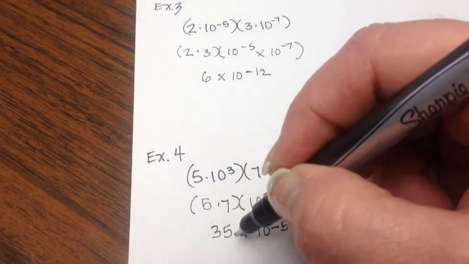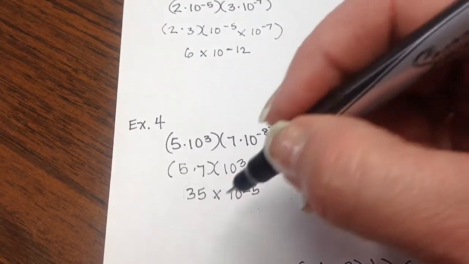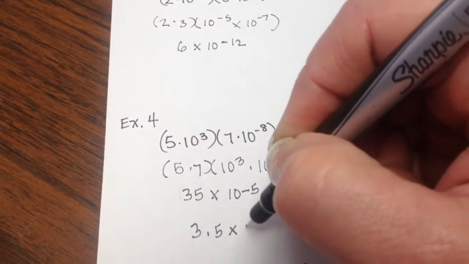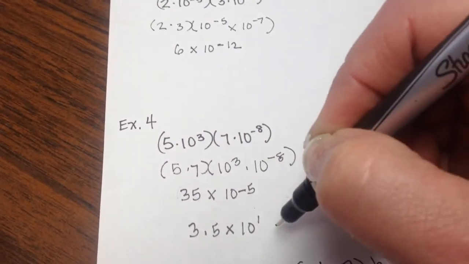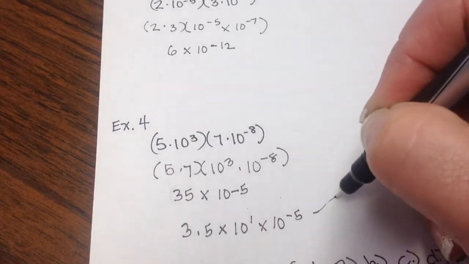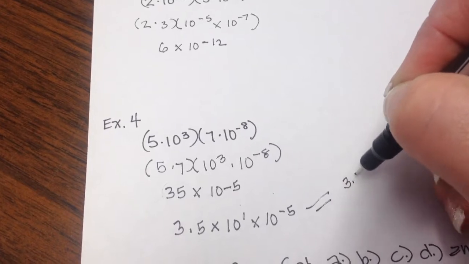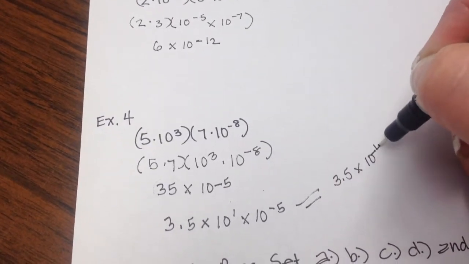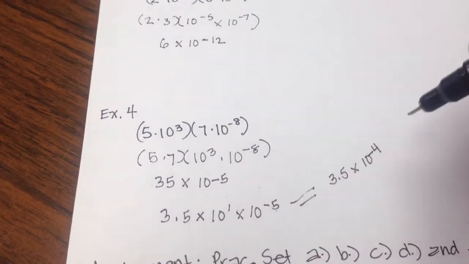But this is improper. Oh no, I have to make it proper. So that's really going to be 3.5 times 10 to the first times 10 to the negative 5th. So that's going to equal 3.5 times 10 to the negative 4th, because negative 5 plus 1 would be negative 4.